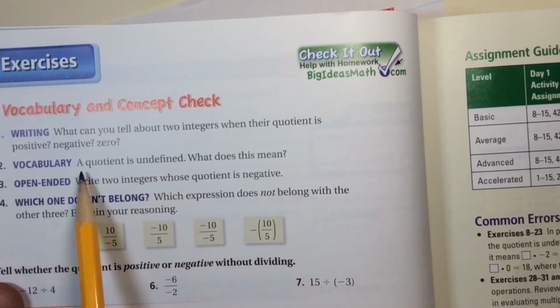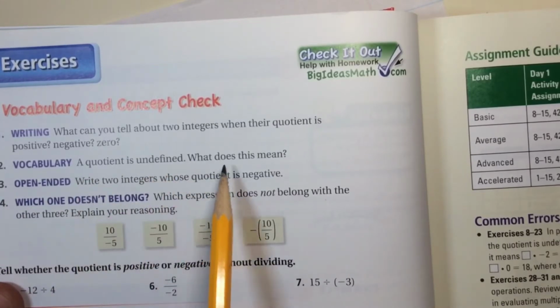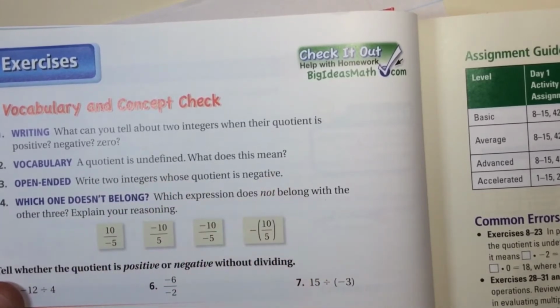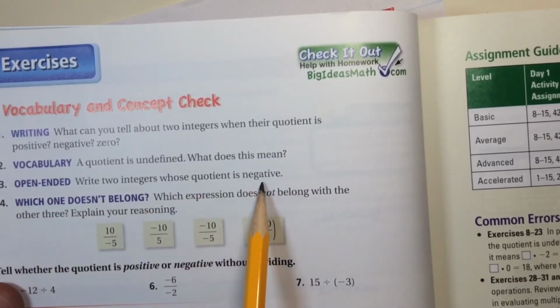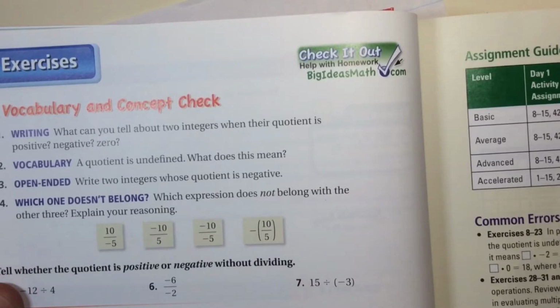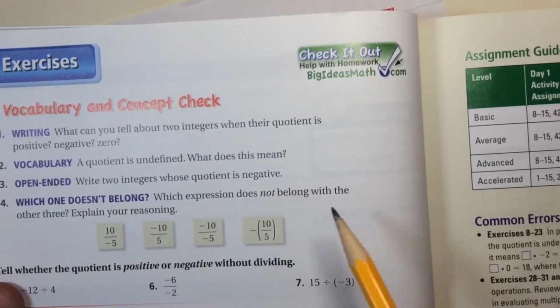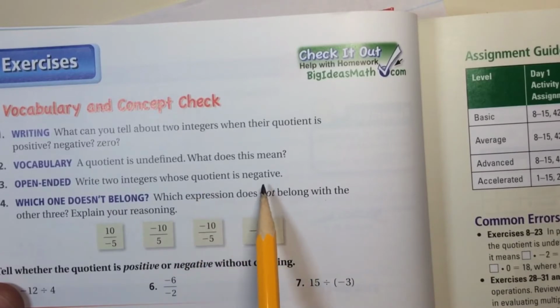So for number 2, a quotient is undefined. What does this mean? It means the divisor is 0. Write two integers whose quotient is negative. There's an infinite number of answers here, but we'll just say negative 4 divided by 2. Negative 4 divided by 2 would be negative 2, so the quotient would be negative.